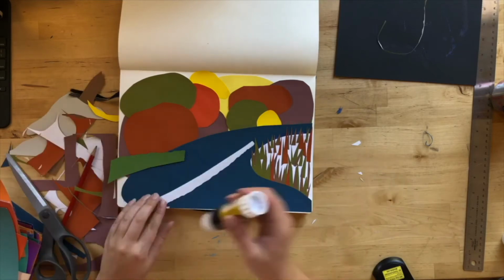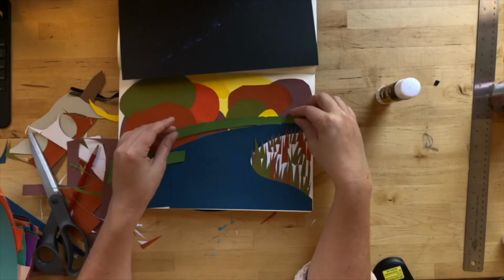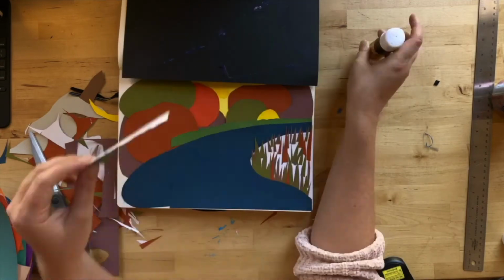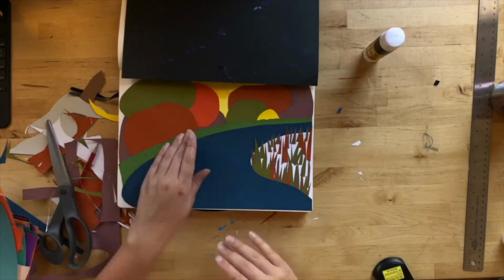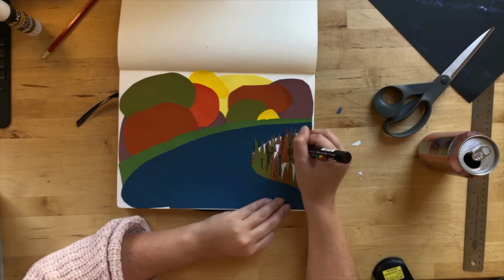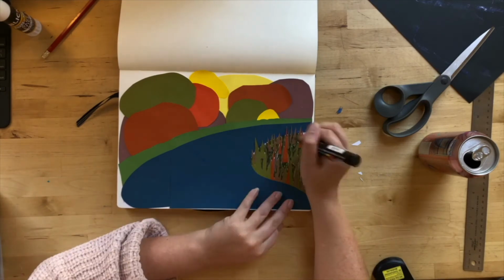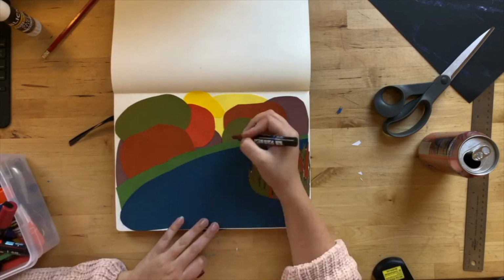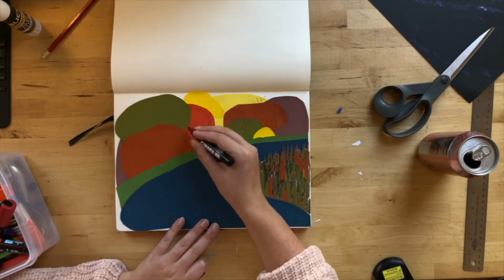After I glued that down, I thought about how to render the water and make it look like it was water instead of just being a sheet of water. I wanted to add some texture. So I got out some markers and filled in some areas that I didn't fill in with the paper and added some details to the trees. And then I decided to start thinking about how I wanted to draw the water.